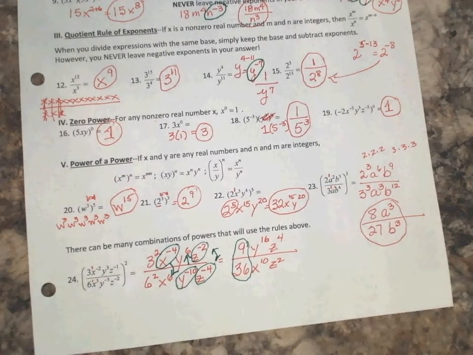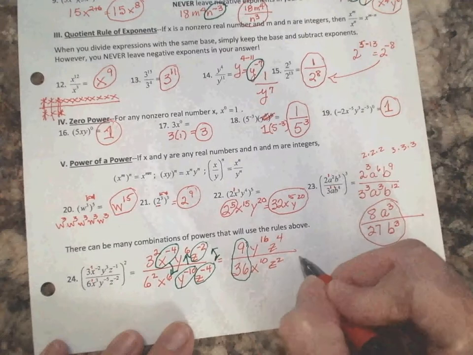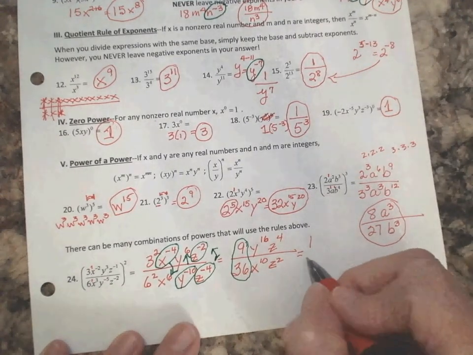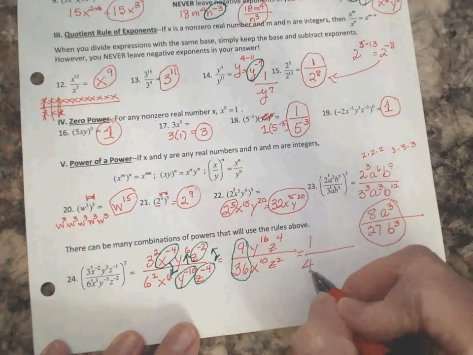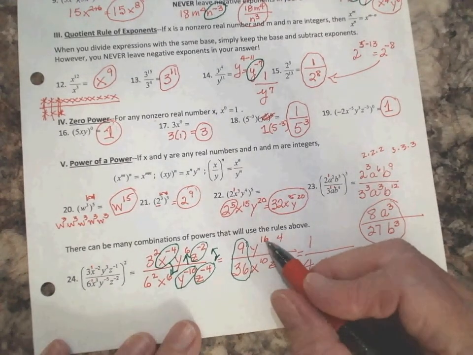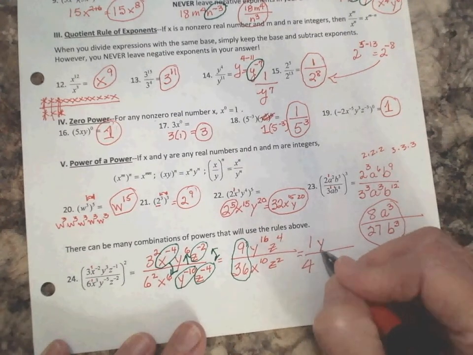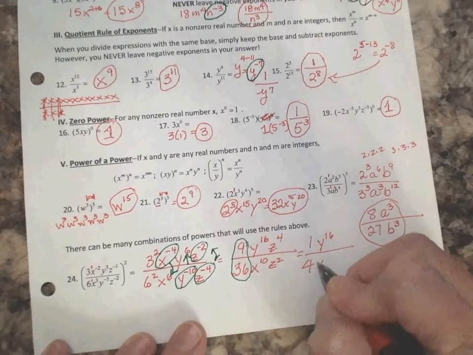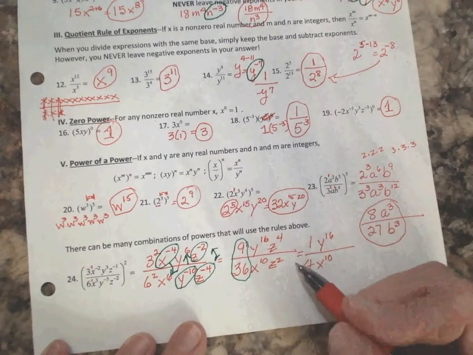Now I look back and I simplify where I can. First of all, these two numbers, 9 over 36, they can both divide by 9. So I'm going to simplify that. 9 goes into 9 once, so that'd be a 1. 9 goes into 36 4 times, so 1/4. Now, all my y's are on top and they're positive, so they're fine where they are.